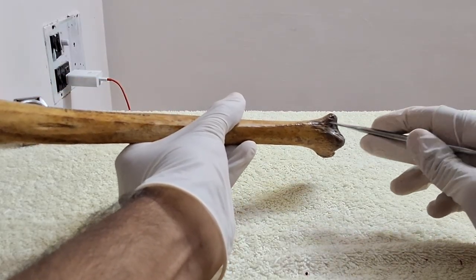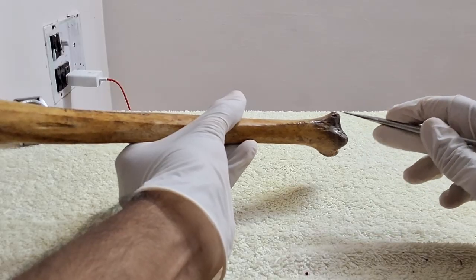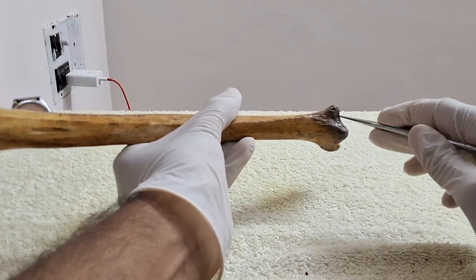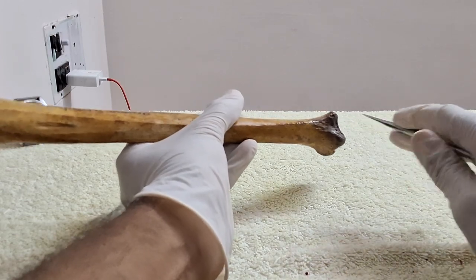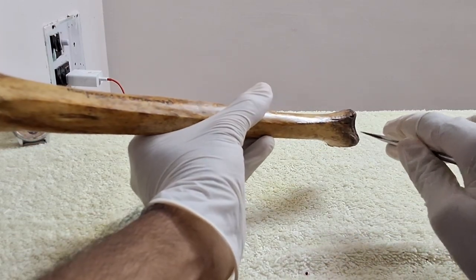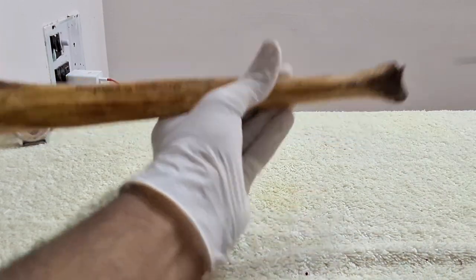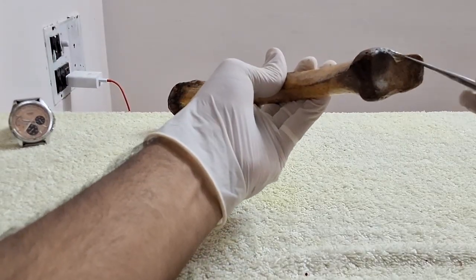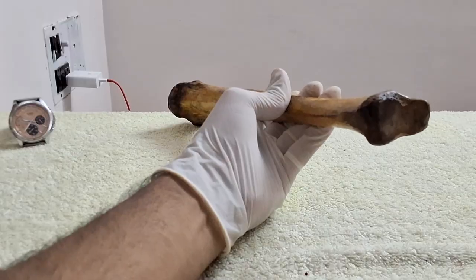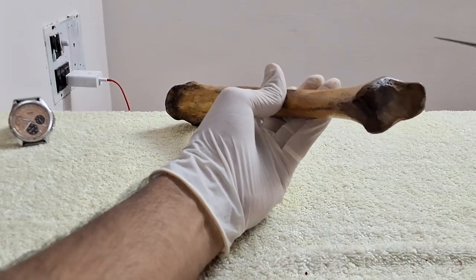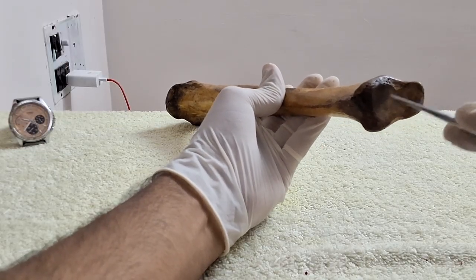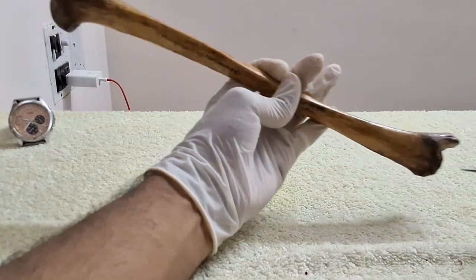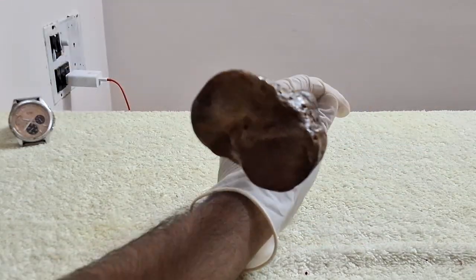This is called a fibular notch of tibia, where the fibula gets attached. And inferiorly, you can see the articulation with the talus bone forming ankle joint.